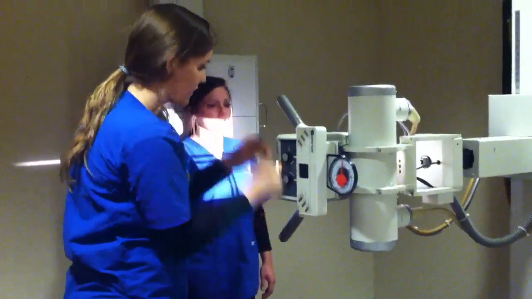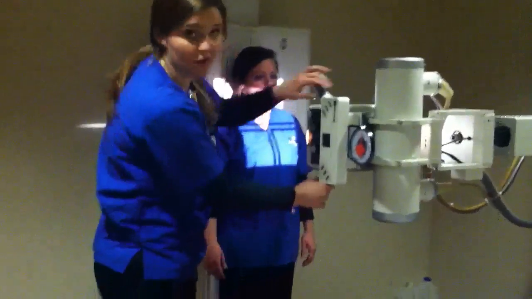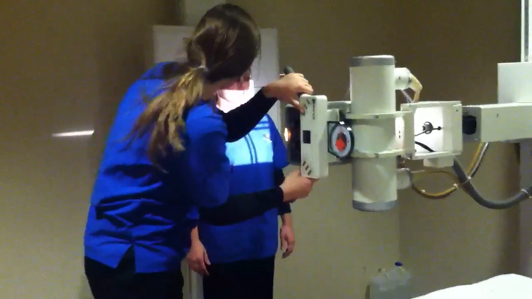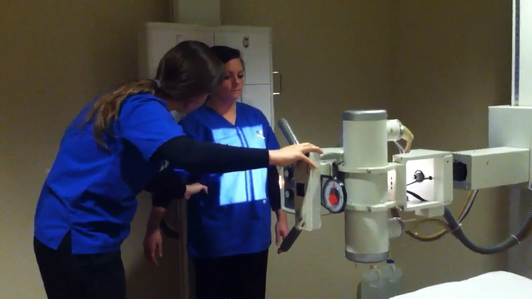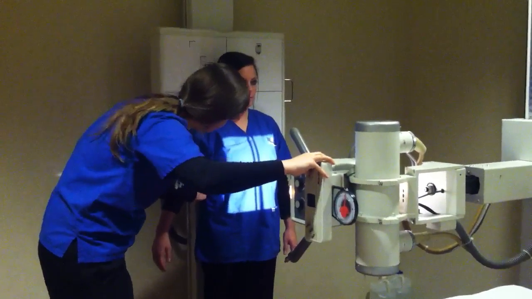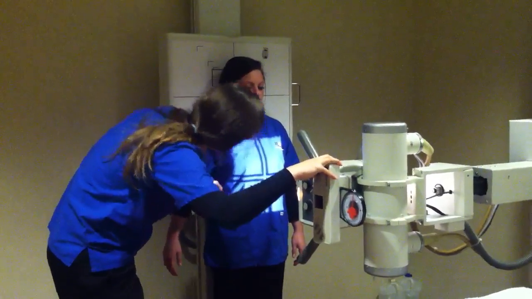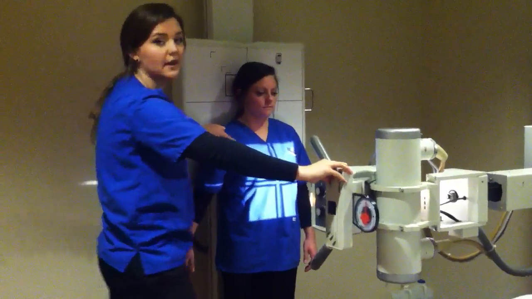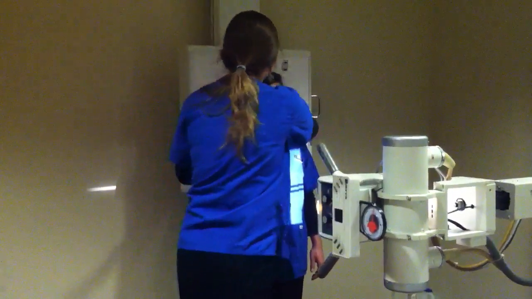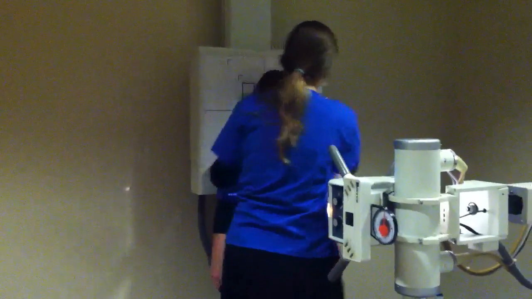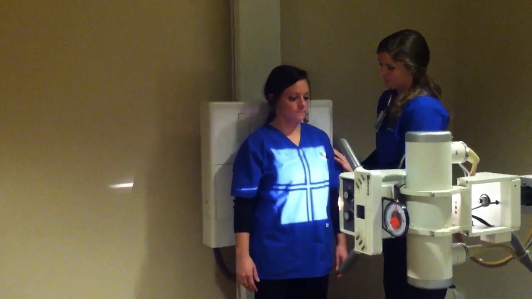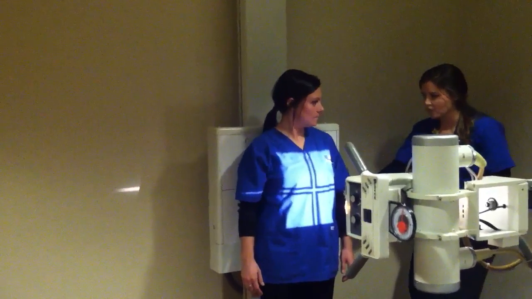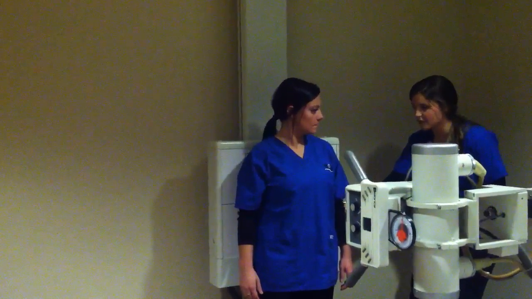So bring my tube into 40 inches. This should have the same collimation as before, 14 by 17. And I'm going to center 2 inches above the iliac crest. And the top edge of the cassette should be at the level of the axilla. Make sure it's centered to the midline. And bring my bucky down. Make sure it's lined up.